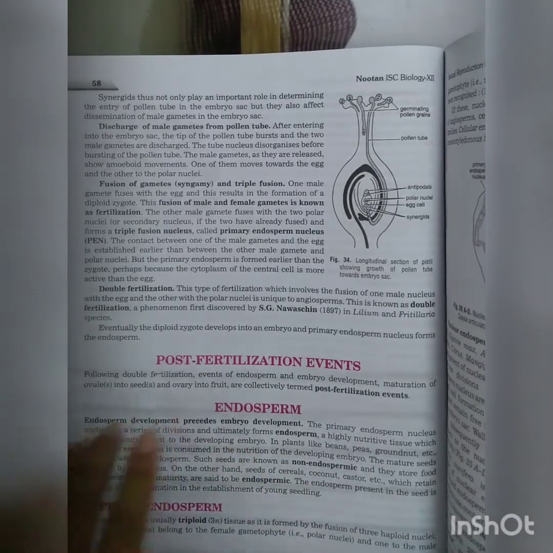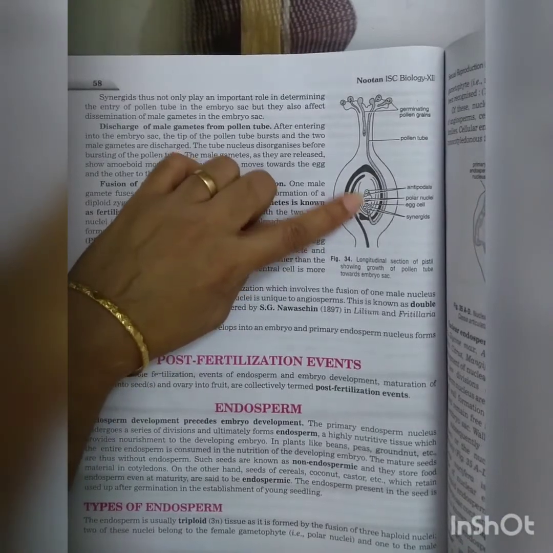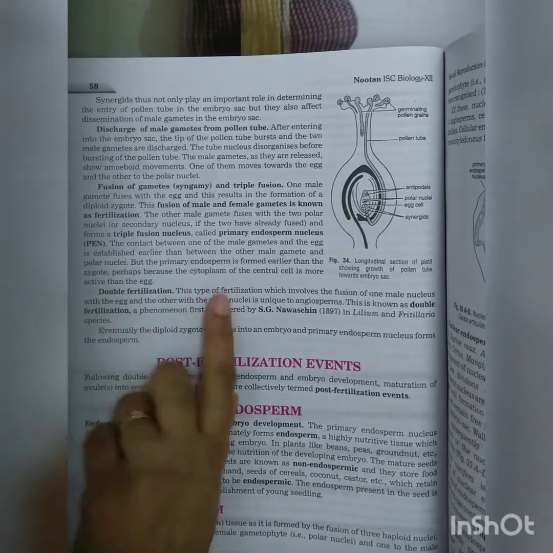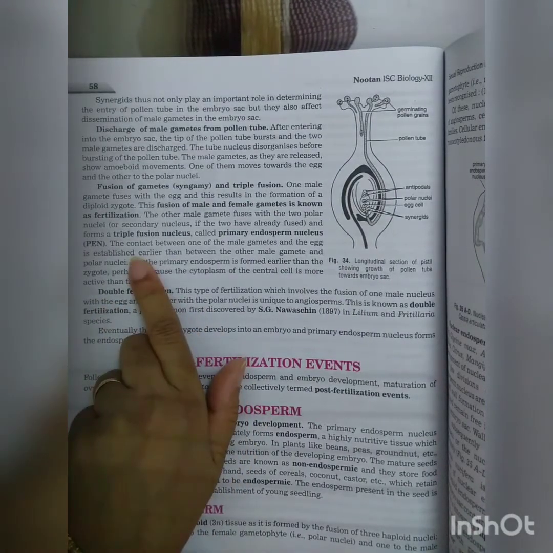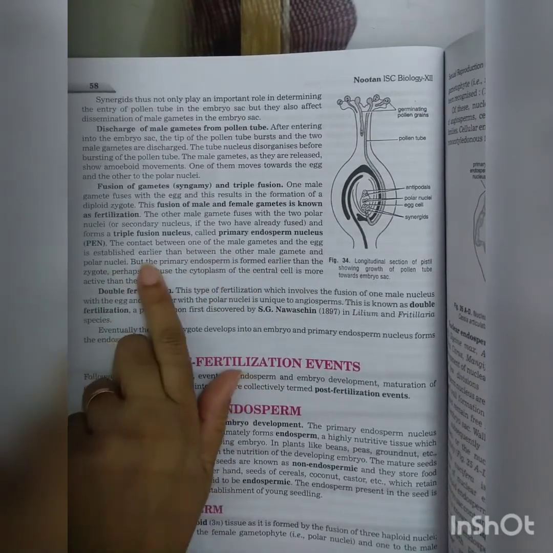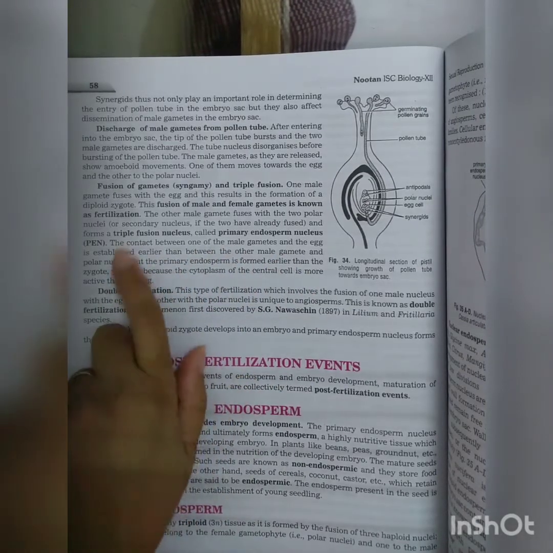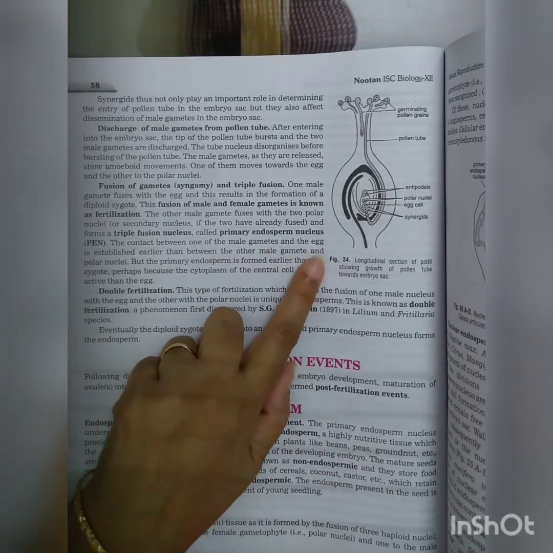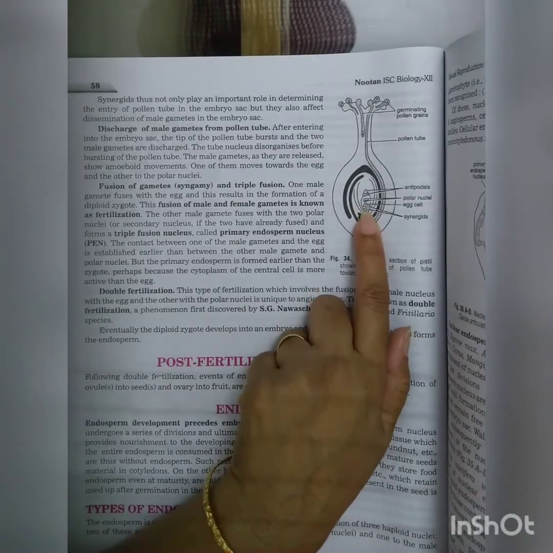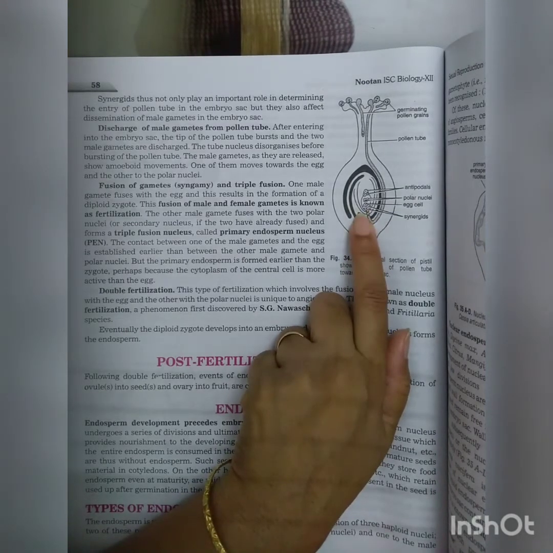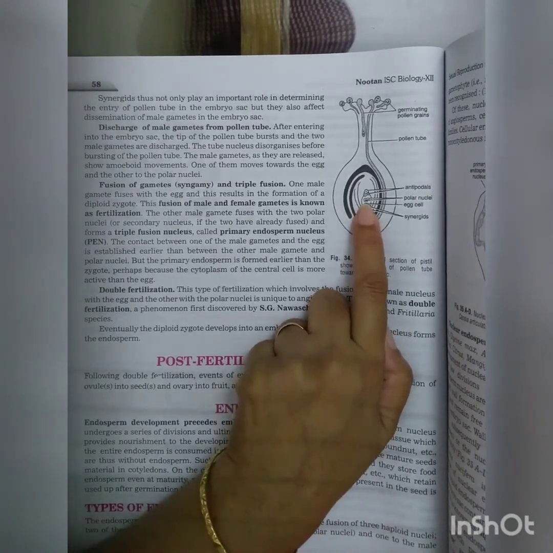Because first endosperm forms and then the embryo is formed. We see this: the contact between one of the male gametes and the egg is established earlier. See this example, the contact between one of the male gametes and the egg is established earlier than the central one.